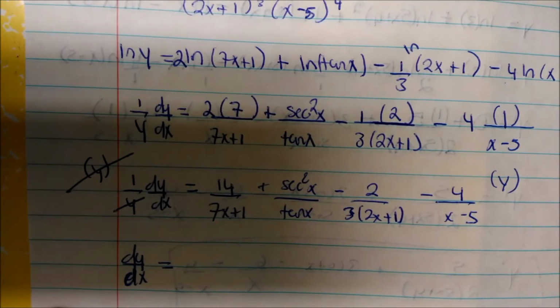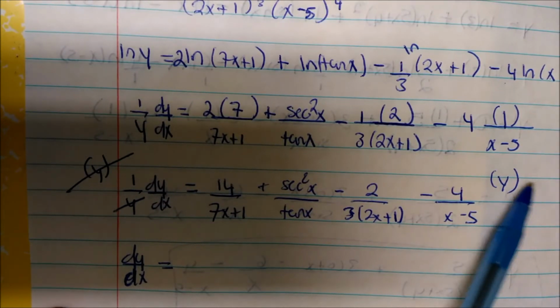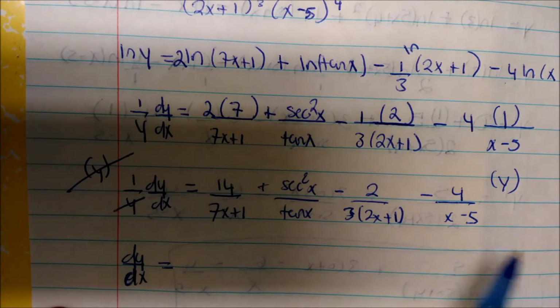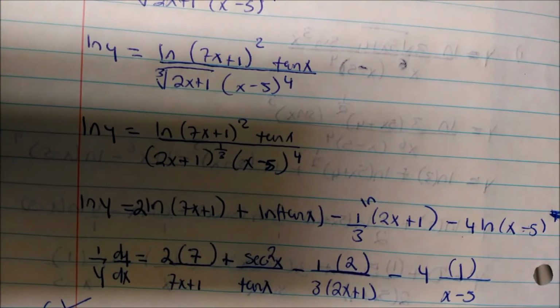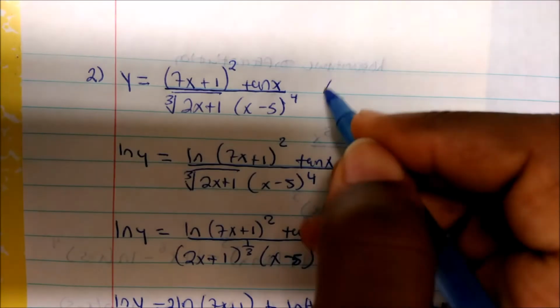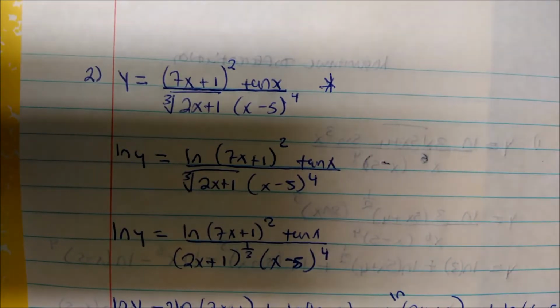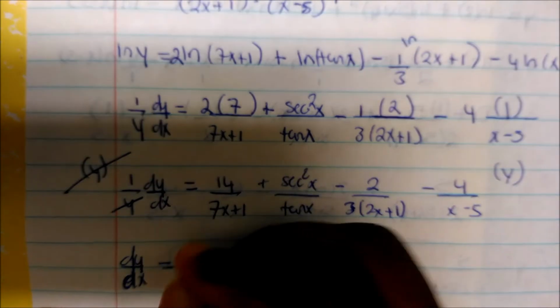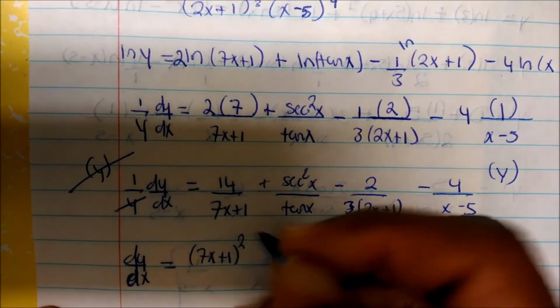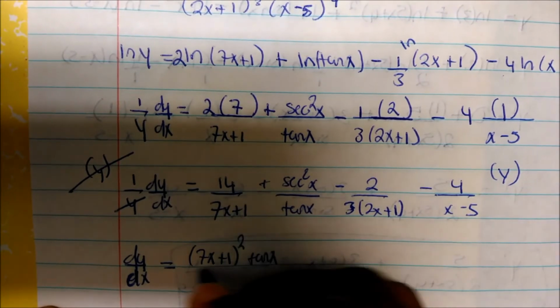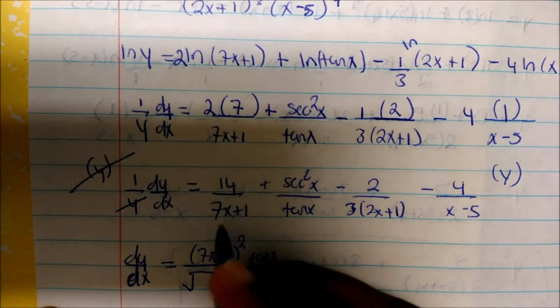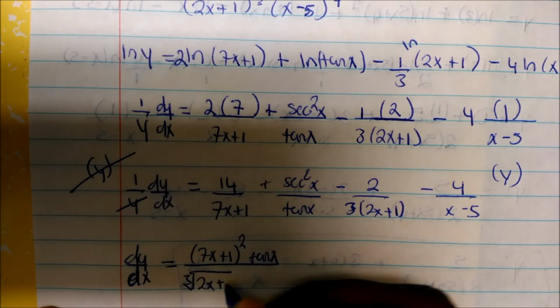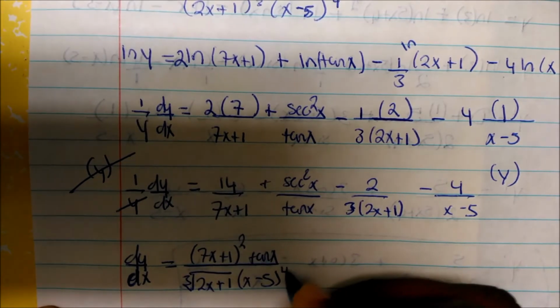But here's the trick. My y is being multiplied by this whole thing. Well, where's my y? My y is actually all the way up here, the original function that you started with. So I'm going to plug this in for y. So dy dx will be (7x plus 1) squared tangent of x divided by the cube root of (2x plus 1) times (x minus 5) to the 4th.